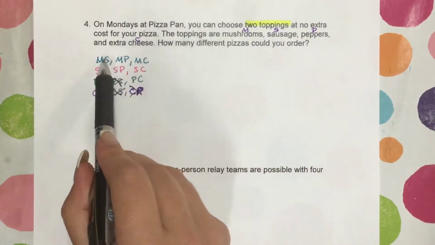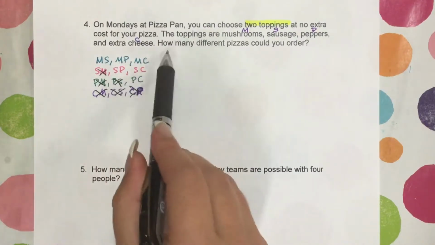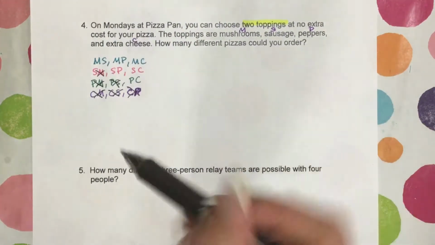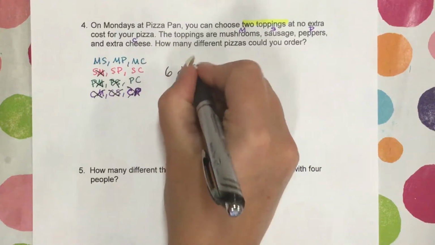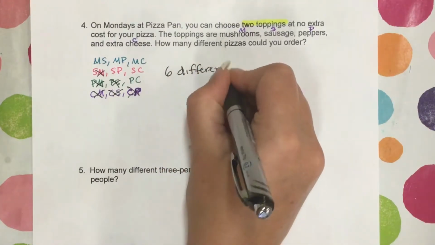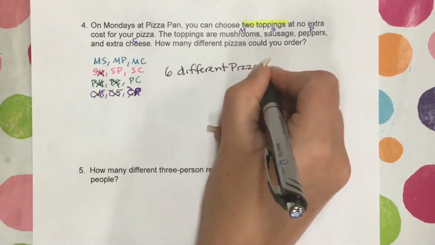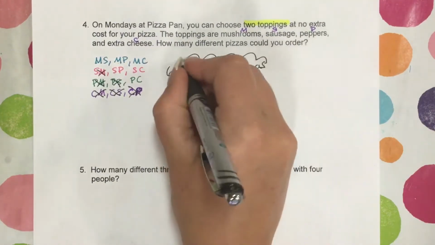So there we go. We have 1, 2, 3, 4, 5, 6. How many different pizzas can you order? 6 different pizzas. If you got that one right, awesome job.